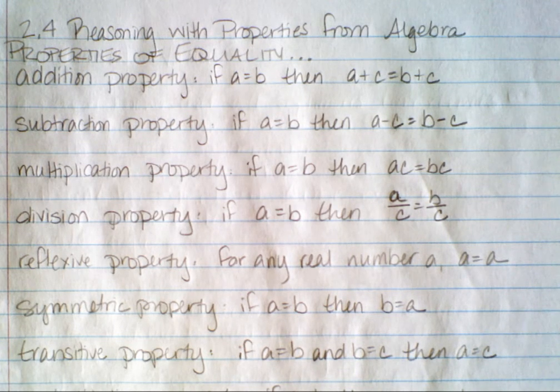in this section. So before we get started with actually writing proofs, we need to identify some properties. These are properties that you've seen before, you know how to do them, but now we're putting a name with them so that when we write our two-column proofs, we can identify each step and we can defend each step that we're doing to solve.